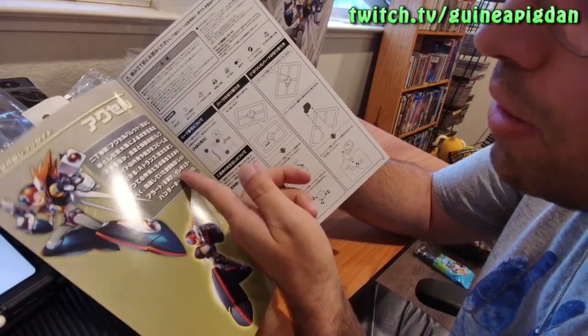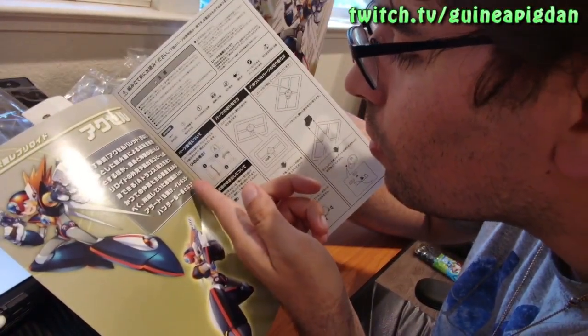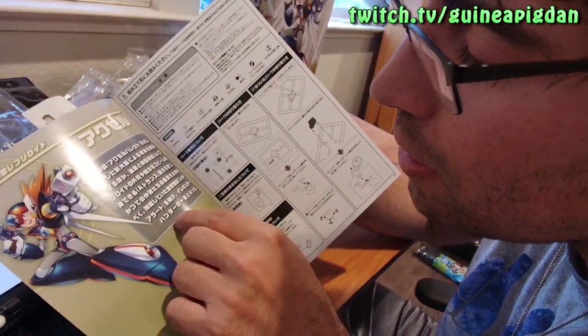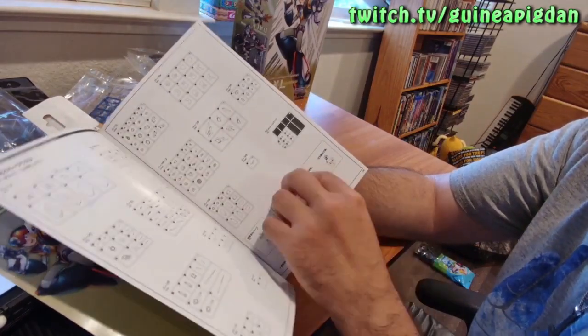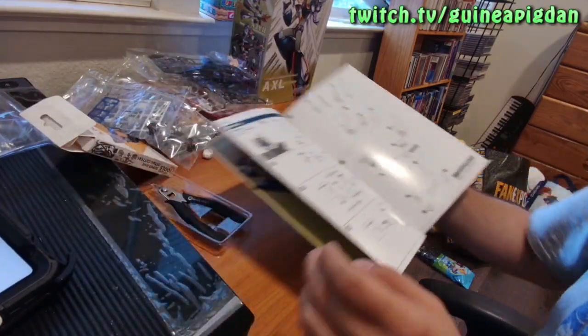I just realized. That's probably hanta. Yeah, so that's Maverick Hunters. Yeah, reading Japanese very badly with GuineaPigDan.